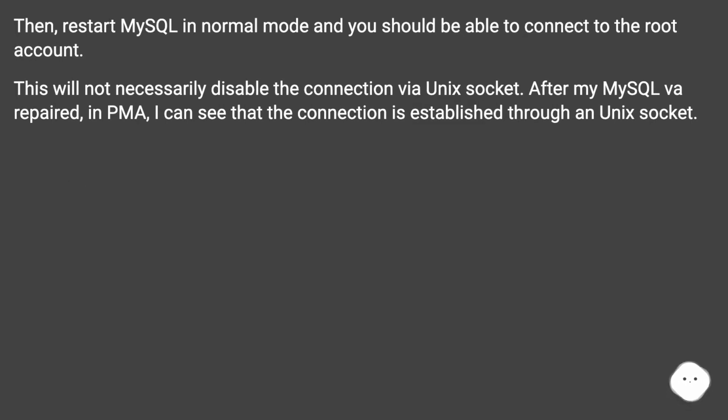This will not necessarily disable the connection via Unix socket. After my MySQL was repaired, in PMA, I can see that the connection is established through a Unix socket.